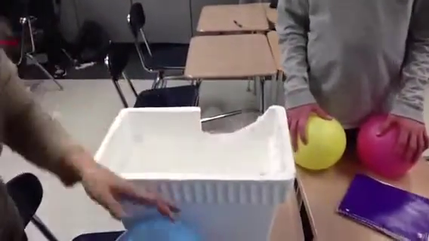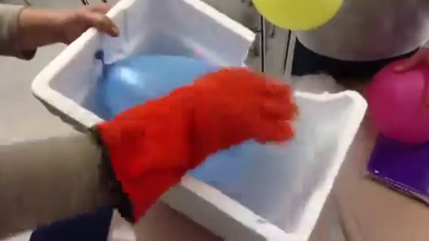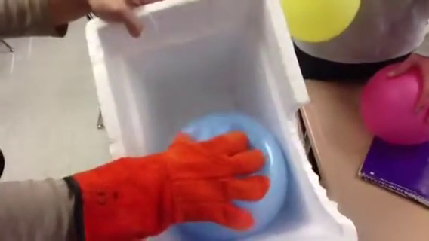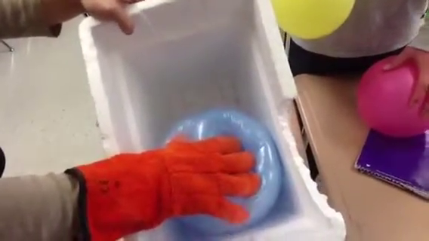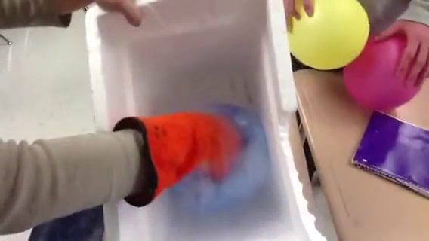Here we have liquid nitrogen. Liquid nitrogen is a liquid, as the name implies. A water balloon was first put into the liquid nitrogen to freeze. Next, balloons filled with air are put into the liquid nitrogen.